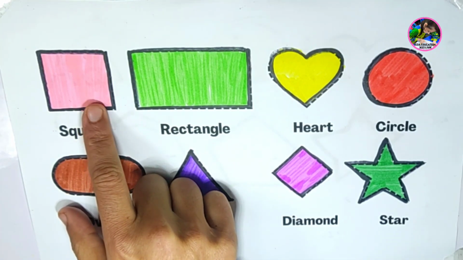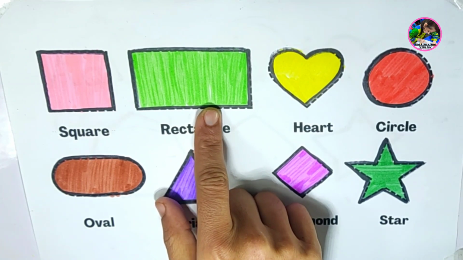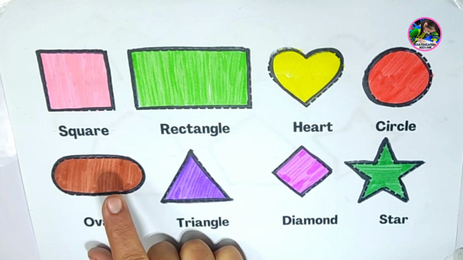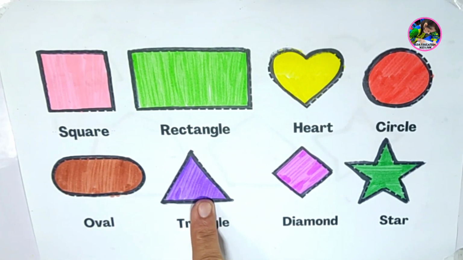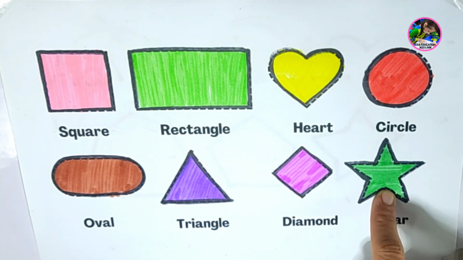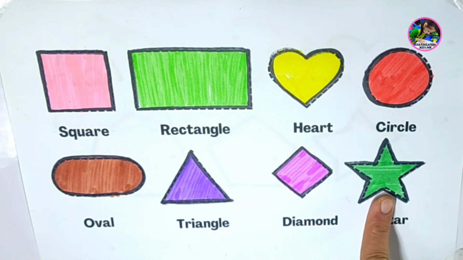Pink color square, rectangle, light green color, yellow color heart, red color circle, dark brown color oval shape, violet color triangle, purple color diamond and dark green color star.